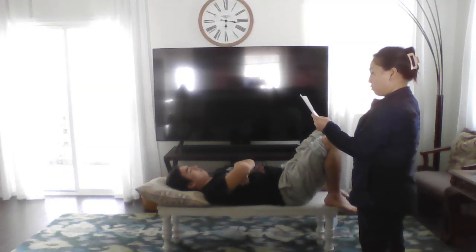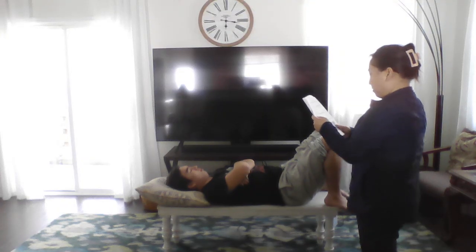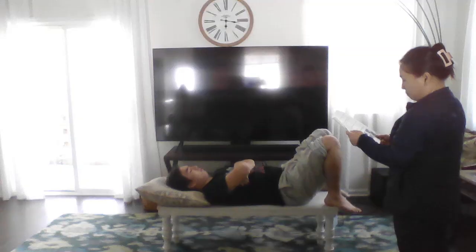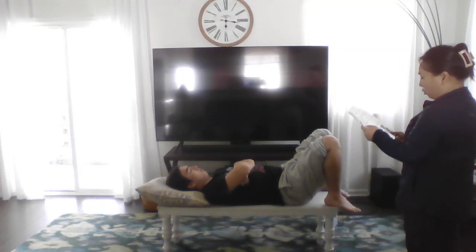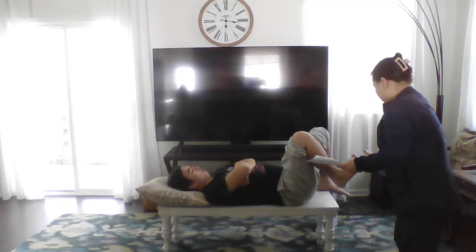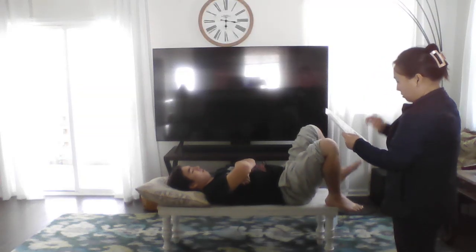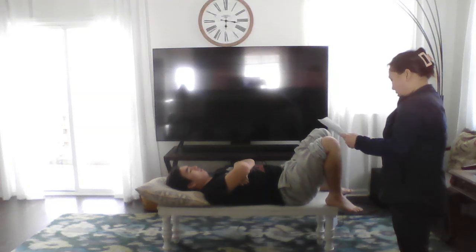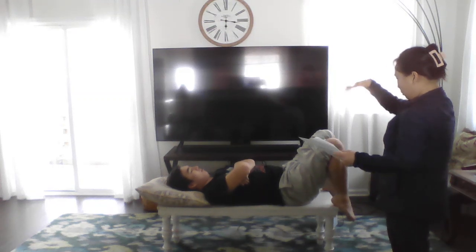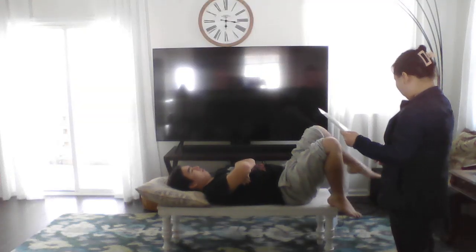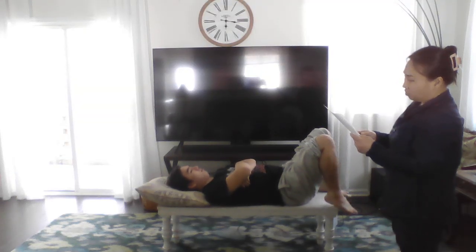Now I'm going to assess your feet and ankle for your range of motion and strength. Please flex your feet towards your head. There you go. That is a dorsiflexion. And then point your feet away. So we should like this. There you go. The other one. So that's a plantar flexion.